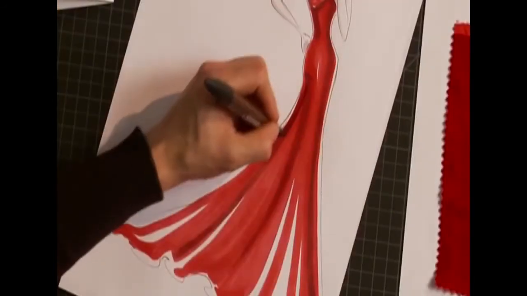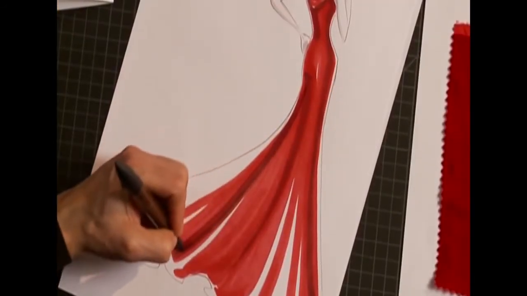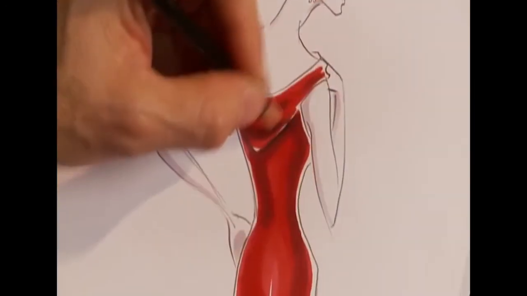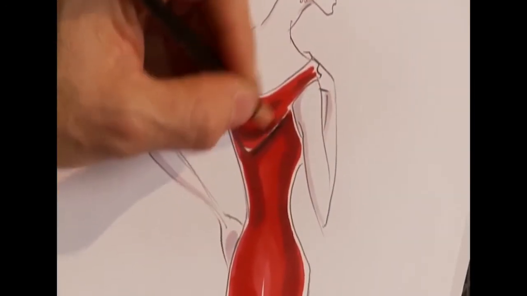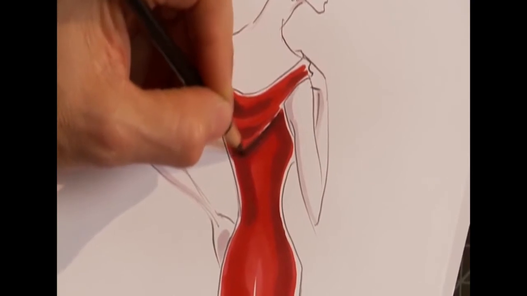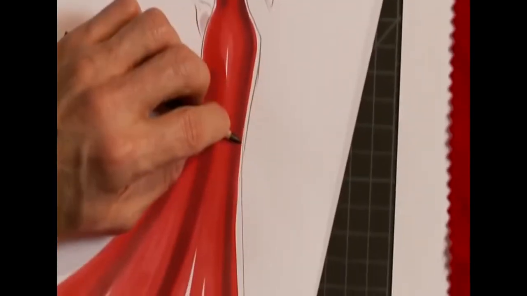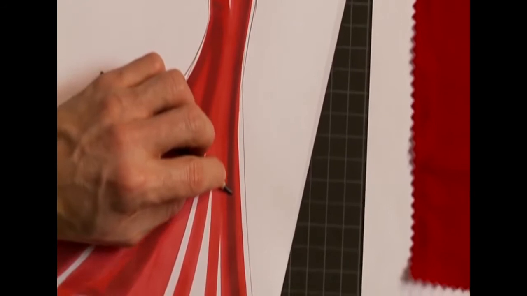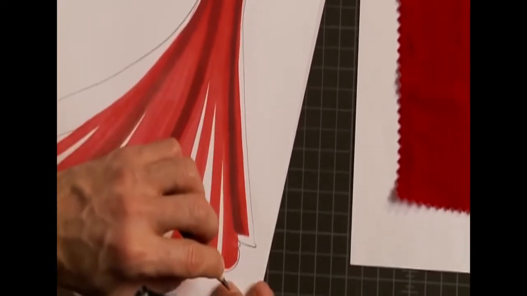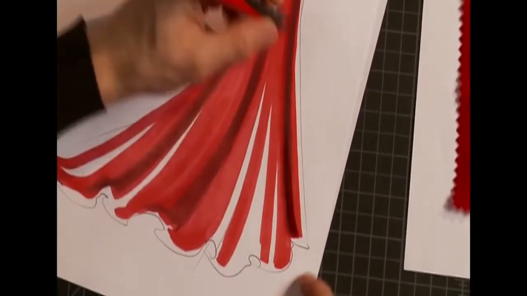Also, a velvet has a texture or a pile on the fabric. So make sure when you are outlining your garment to add that kind of texture and pile by a slight zigzag or wavy line while finishing off the outline of the garment.